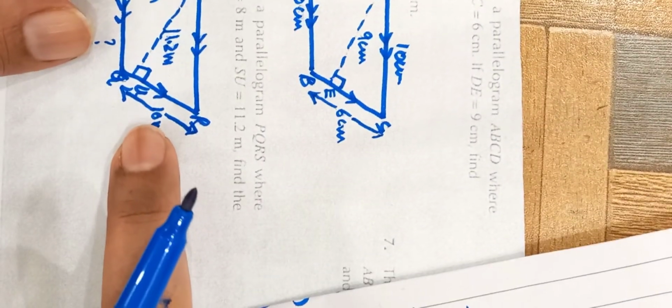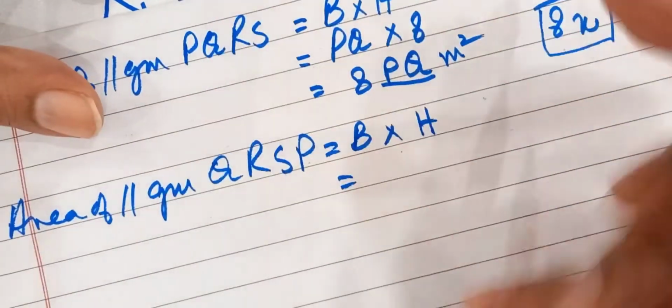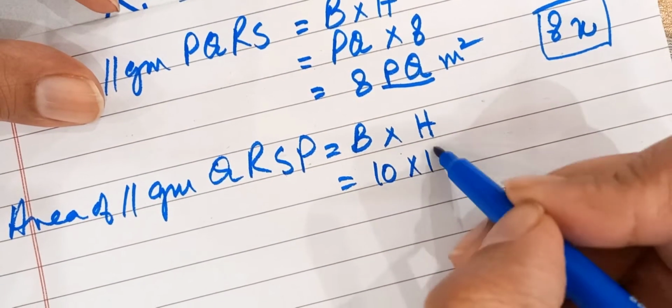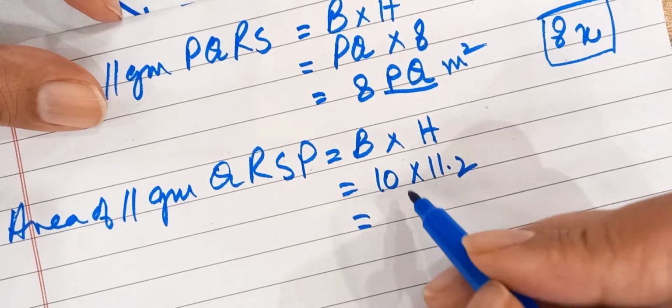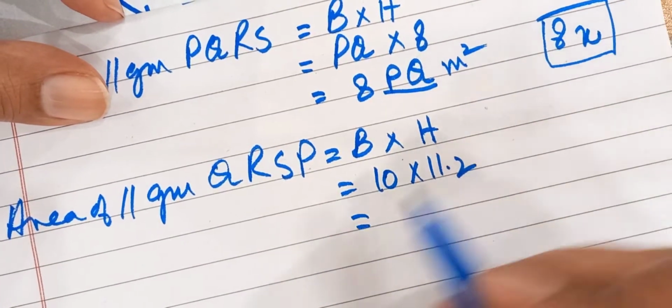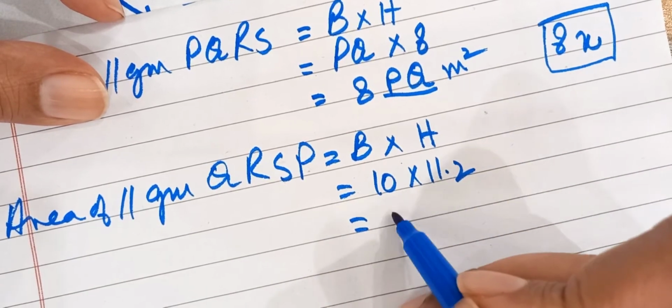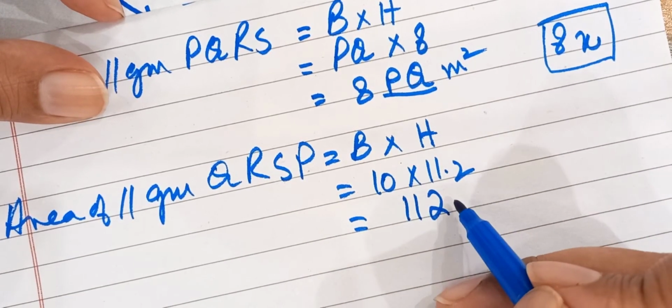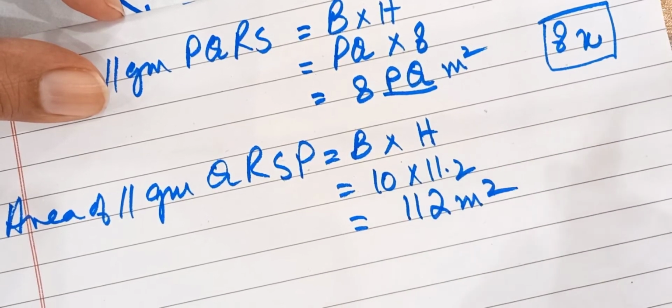They have given us the base, which is equal to 10, and height 11.2. So 10 into 11.2, which is equivalent to 112 meter square.